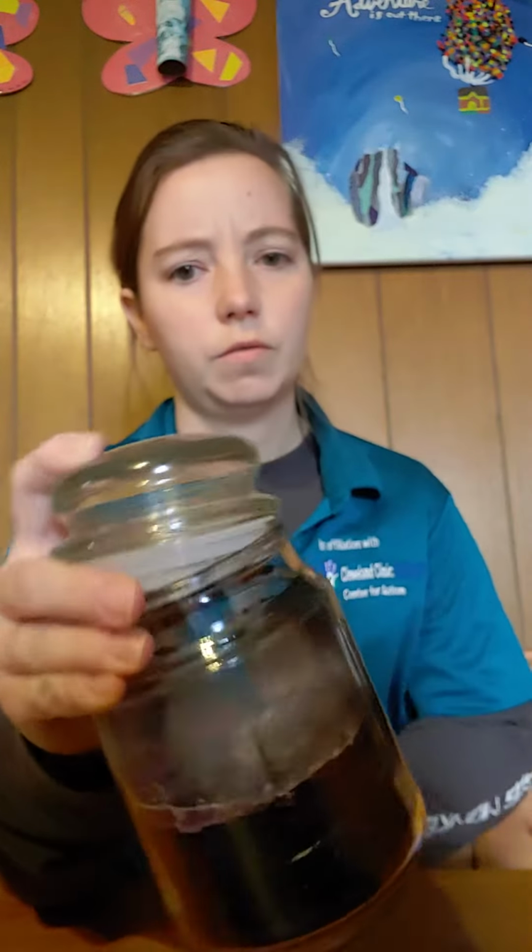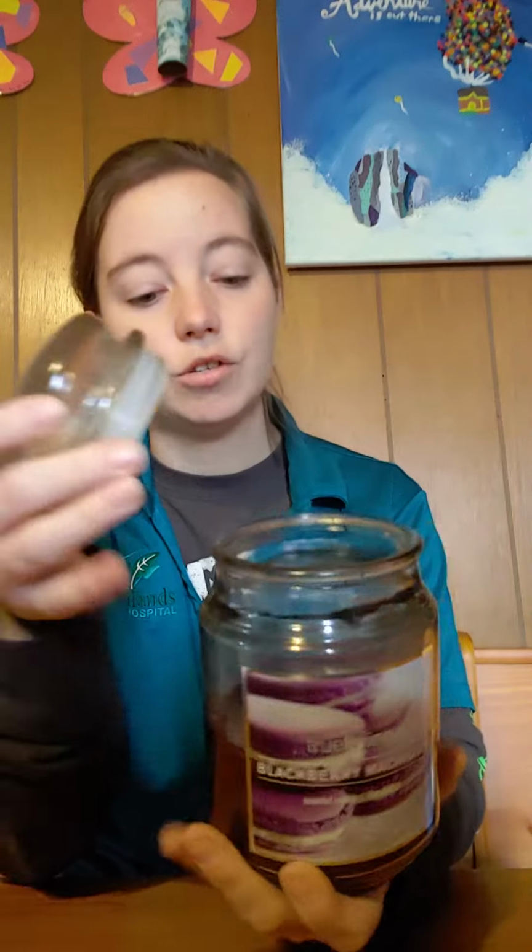Okay, so do you know what this is? Yeah, this is a candle. So what do we normally do with a candle? We light the candle. So I'm going to go ahead and light the candle.